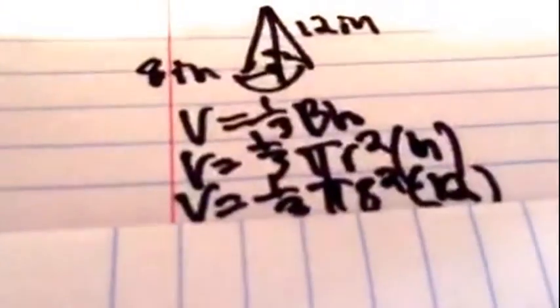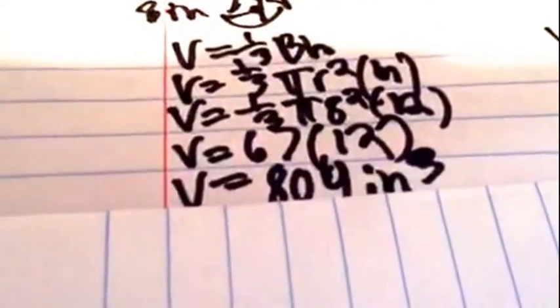First, we're going to start with the cone, and you'll notice that its height is 12 inches, and the radius is 8 inches. So here's the formula. Then you want to substitute the values. So you'll get V equals 1/3 pi 8, that's the radius squared, times 12. You multiply to get the big B. The big B is 67, and then you do 67 times 12, and you get 804 inches squared.